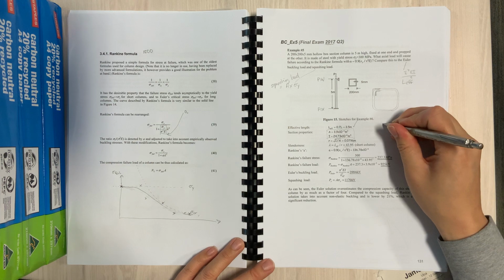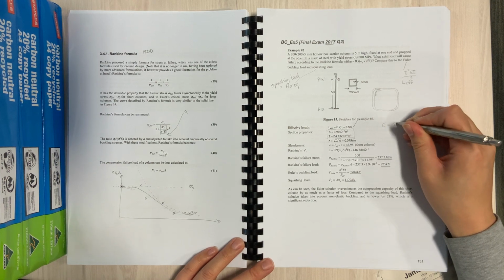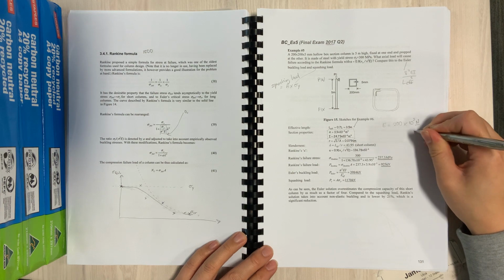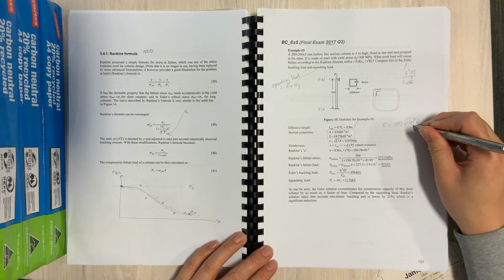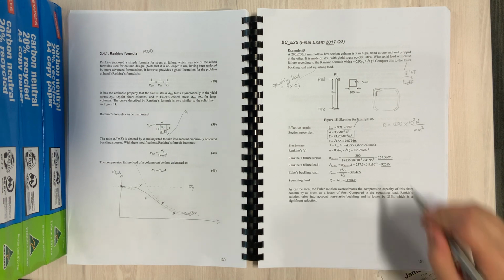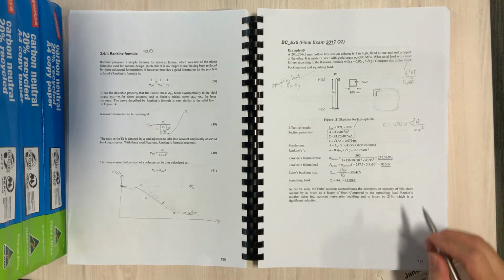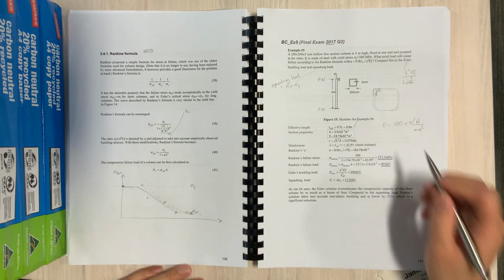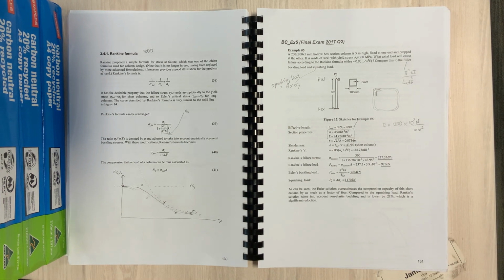E is probably 200 times 10 to the 3 newtons per millimeter squared for steel. Sometimes they use a larger value. In Europe, they might use 210 times 10 to the 3. Sometimes they use 205, but it's just around 200. So whether it's 200 or 210 doesn't really make too much difference.